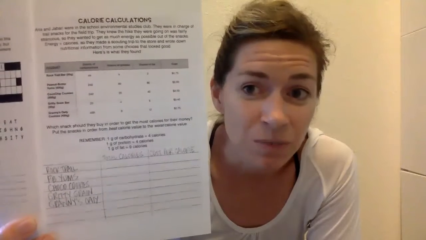Okay, so on this page, it tells us that Anna and Jabari were in the school environmental studies club. They were in charge of trail snacks for their field trip. Wouldn't that be fun if we could go on field trips? I would love that. They knew the hike they were going on was fairly strenuous, so they wanted to get as much energy, calories, as possible out of the snacks. Energy equals calories, so they made a scouting trip to the store and wrote down the nutritional information from some choices that looked yummy. Here's what they found.